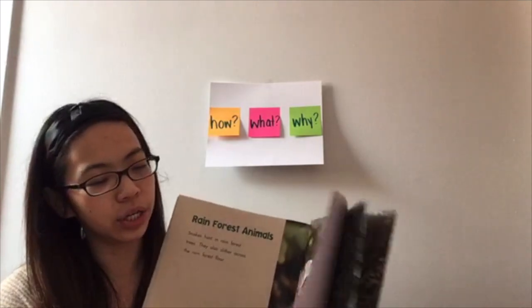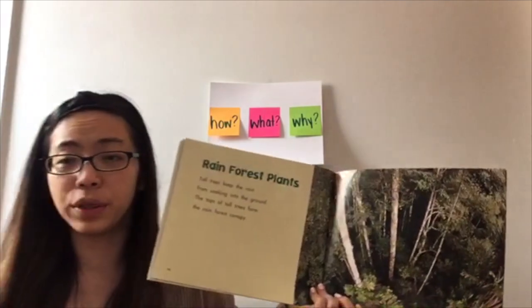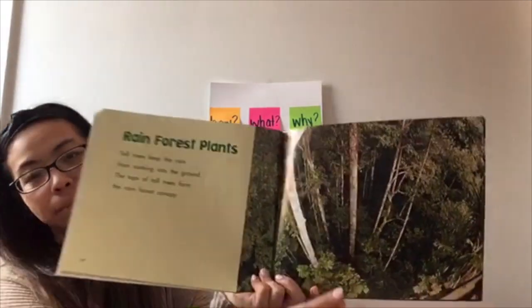I'm going to turn to another part of the book. I'm going to flip through the pages and I want you to think, what is this part teaching you?